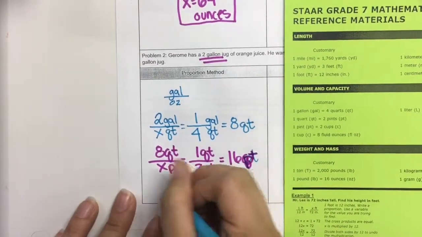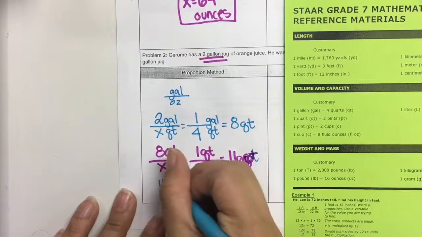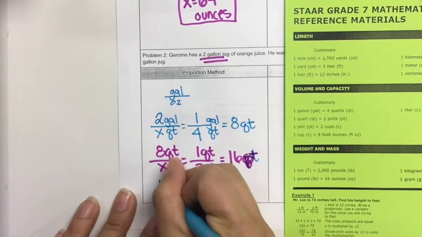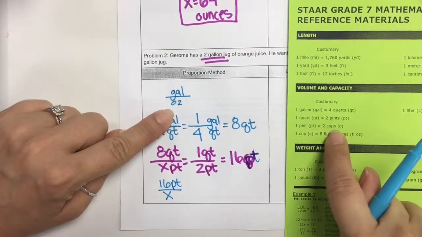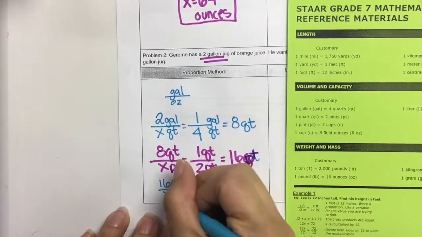Okay, so I know now I need to go from 16 pints, and I need to know how many. Well, I'm looking for ounces, but I can't go there yet. I know pints to cups. So I'm going to say pints, how many cups?